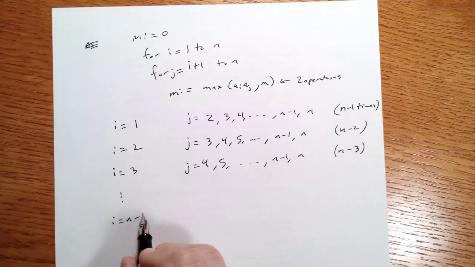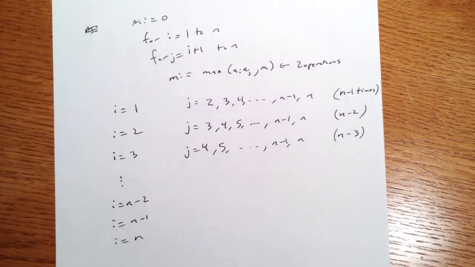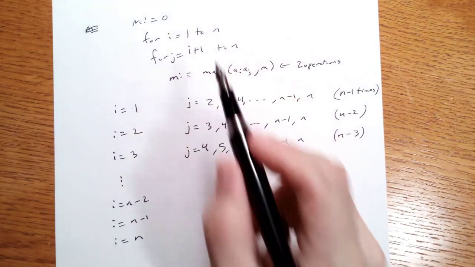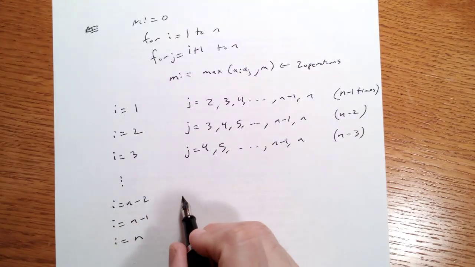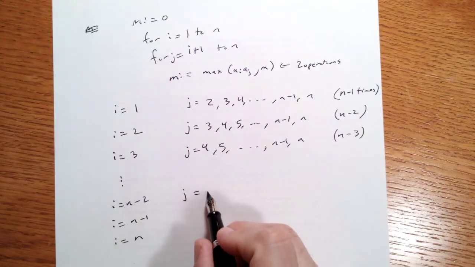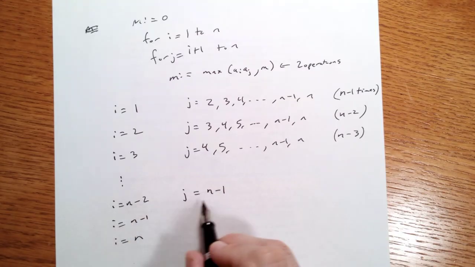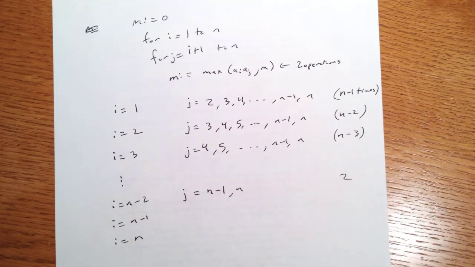Eventually, I'm going to get to the end, right? i's got to get all the way up to n. j starts 1 bigger. 1 bigger than n minus 2 is n minus 1. That's only 2 times. Here, j is n, means that does 1 time. Here, wait a minute. That's no times at all. There is no n plus 1 in the list. j starts at biggest at n.